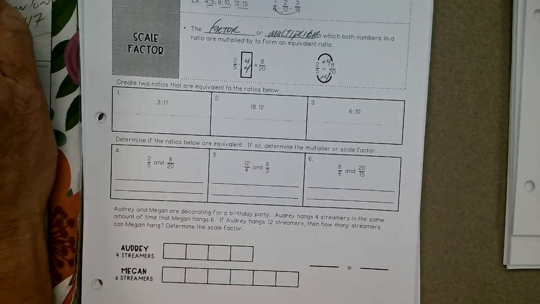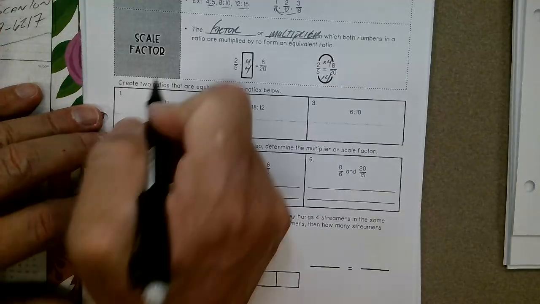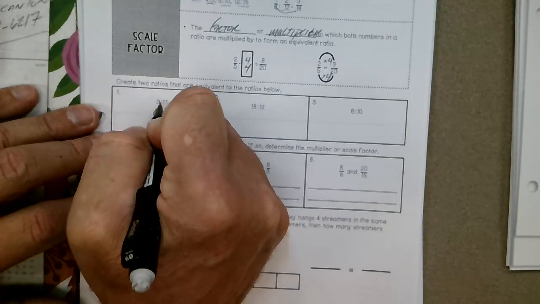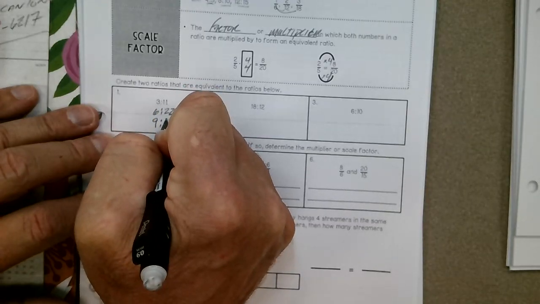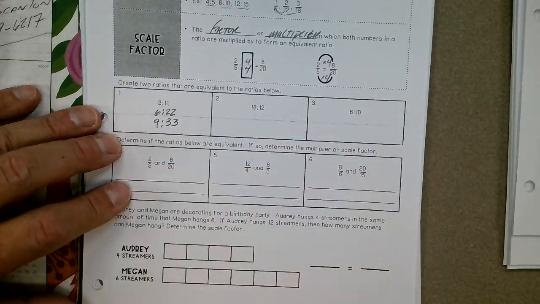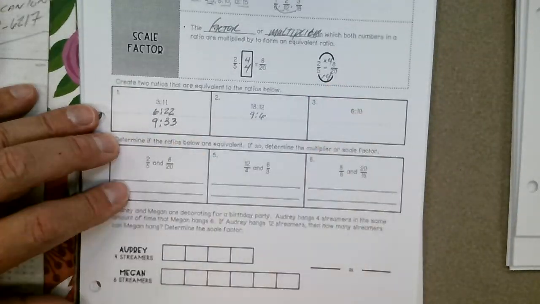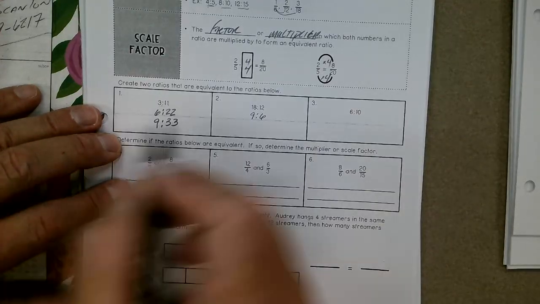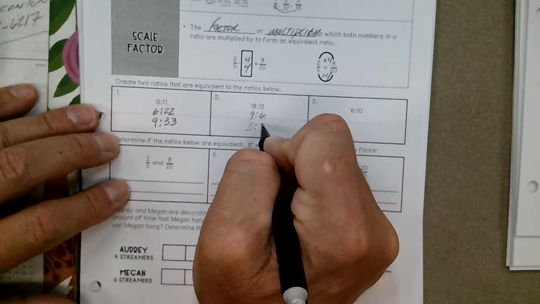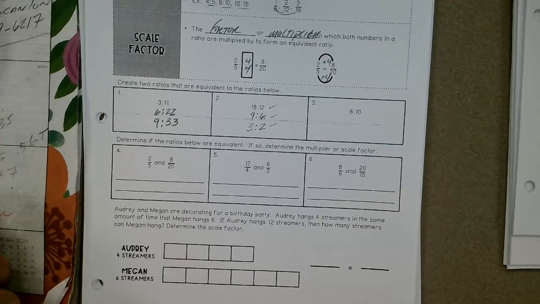Okay, first fraction. Create two ratios that are equivalent to the ratios below. I'm going to scale this up. Times 2, times 2, times 3, times 3. Okay, we're scaling it up. Now, in this case, they're both even. I'm going to scale it down. Divided by 2 is 9. Divided by 2 is 6. And I'm going to take it down again. I'm going to divide them both by 3. Divided by 3 is 3. Divided by 3 is 2. So these three ratios are equivalent.